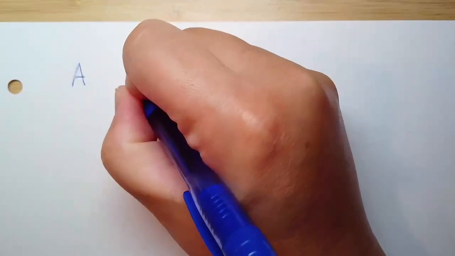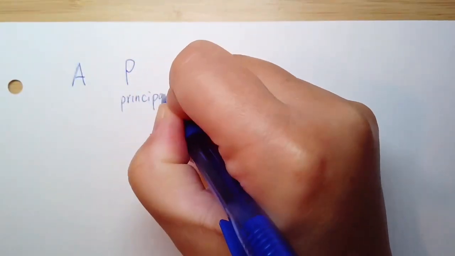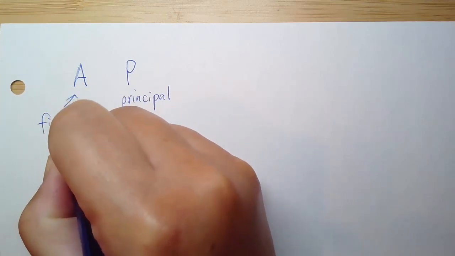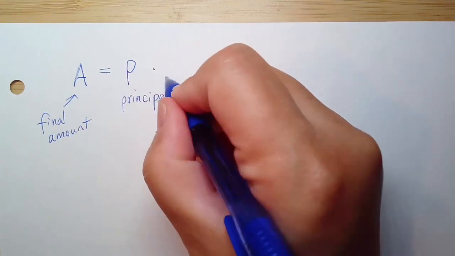Okay, we're gonna get some letters clear first. We have A is the final amount and P is the principal. Principal is the money you put in the bank at the very beginning. And this A, I call this the final amount.